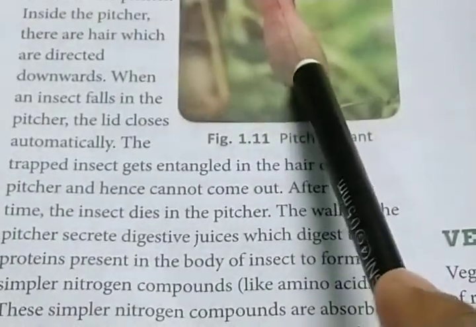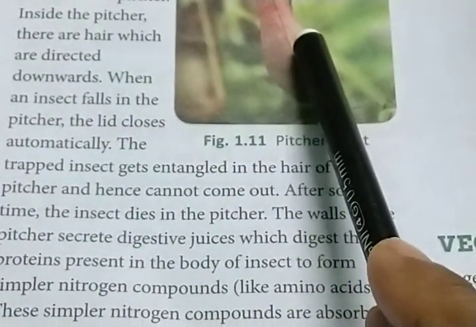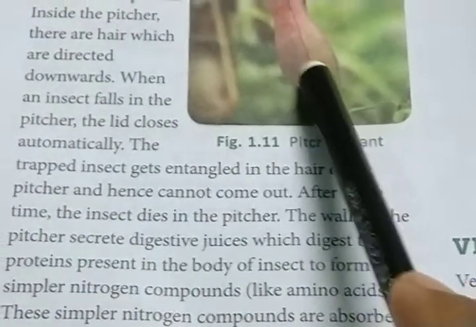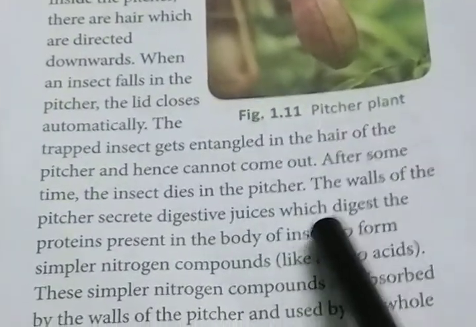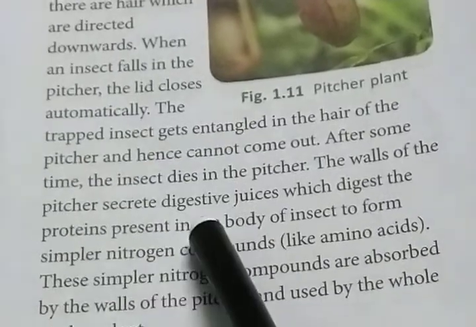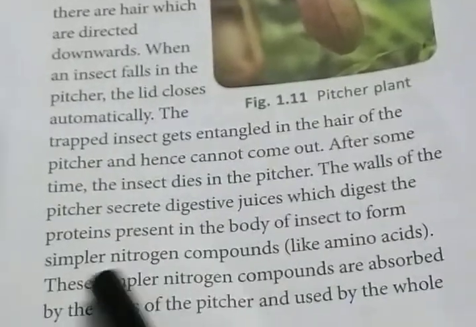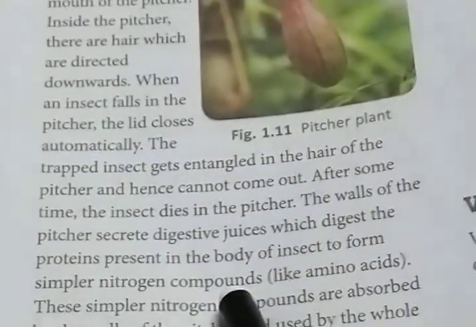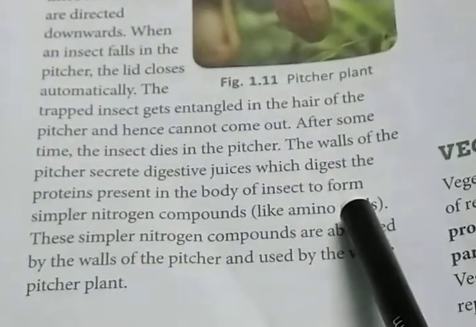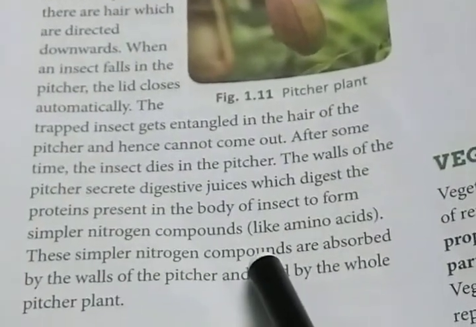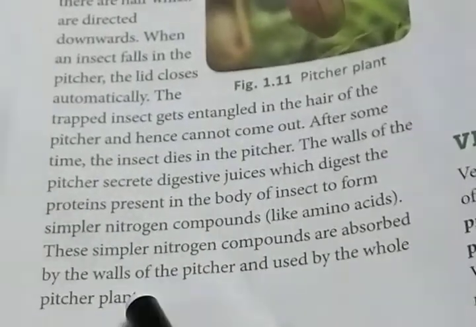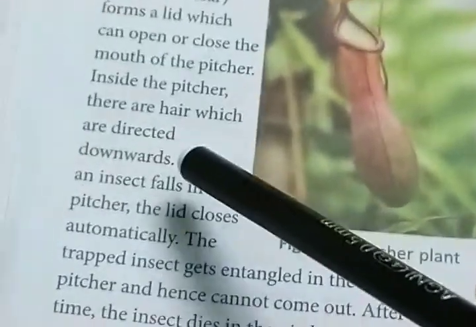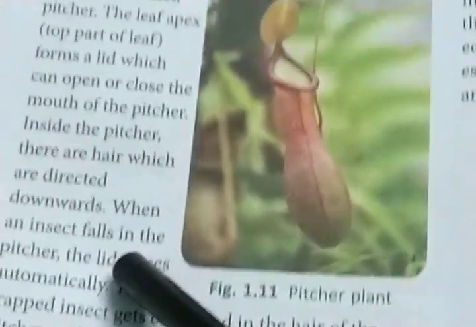After the dying of the insect, the wall of the pitcher secretes digestive juice which helps to digest the protein present in the body of the insect to form simpler nitrogen compound, I mean amino acid. These simpler nitrogen compounds are absorbed by the walls of the pitcher and used by the whole pitcher plant. I think you have understood.